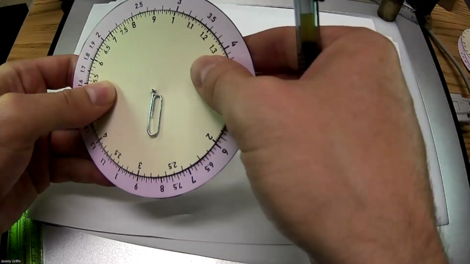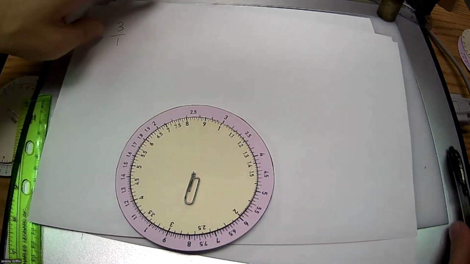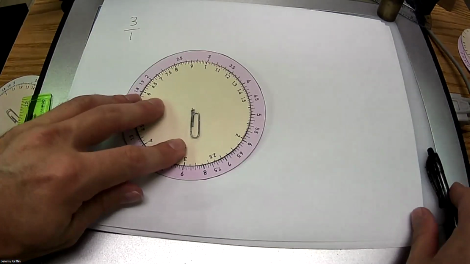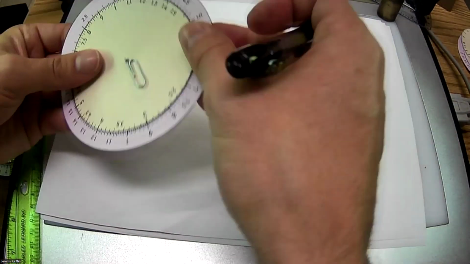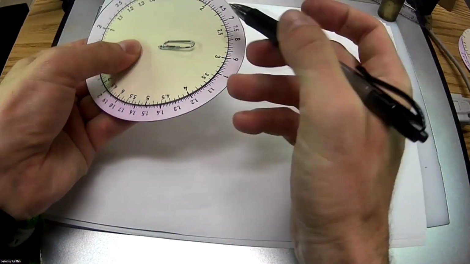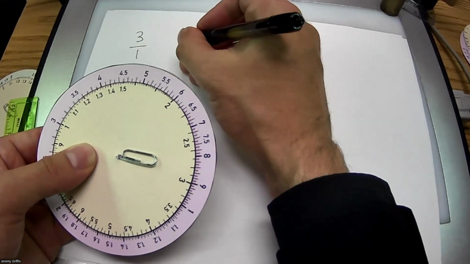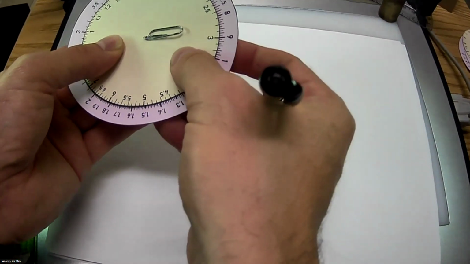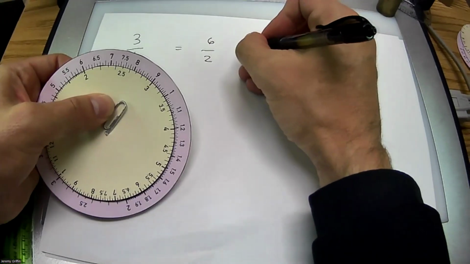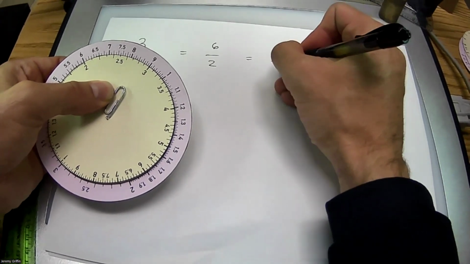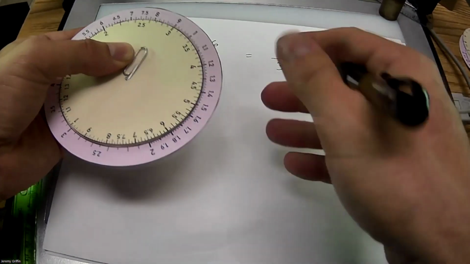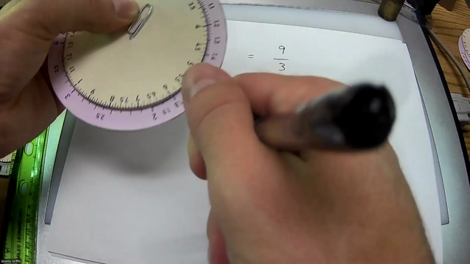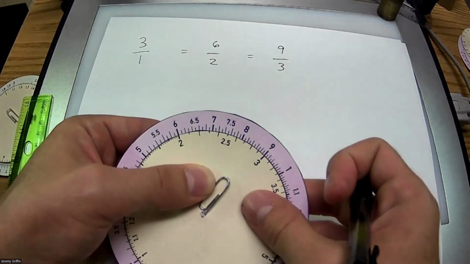Now, if you lock the circles in place relative to each other and look around the circle, let's see what we notice. Here I see a 6 over 2. Is that the same thing? 6 over 2? It's the same ratio. Rotate a little bit more. What is 9 over 3? Is that the same ratio? You guys think it's the same ratio all the way around? That'll always be true. You can always rotate the circles however, and the ratios are always the same.